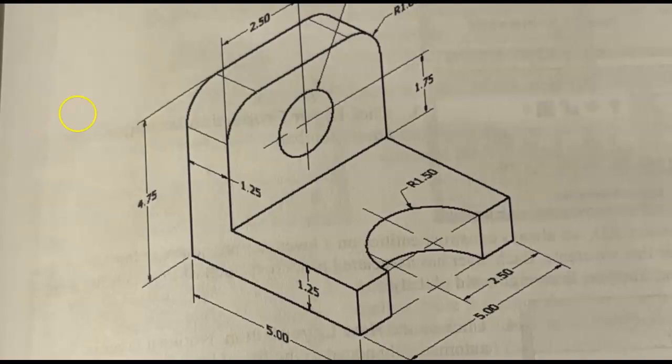So I'll continue. At this point now, I can connect these lines. So we're going to right-click repeat. Right-click enter to place the line. Right-click repeat. So we're placing all of these lines. Right-click repeat, left-click on the endpoint, left-click on that endpoint, then enter.